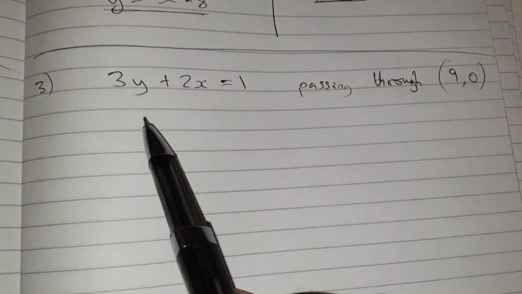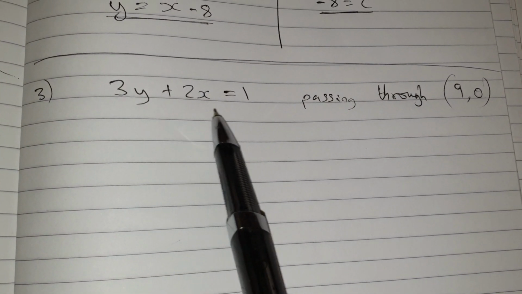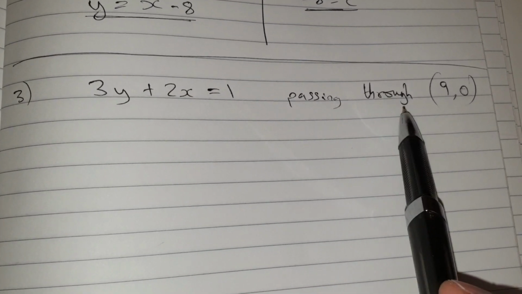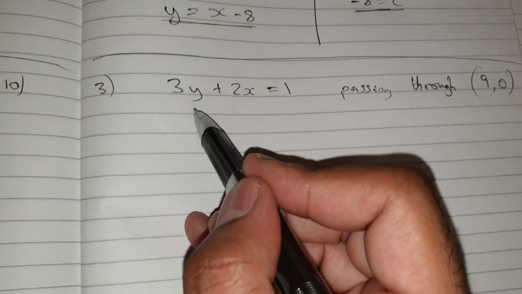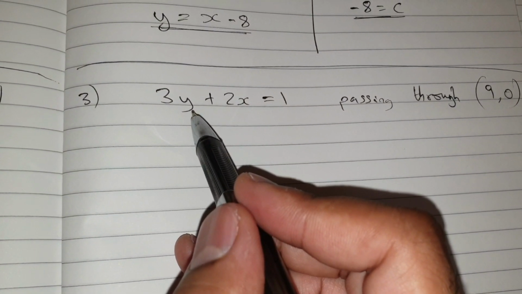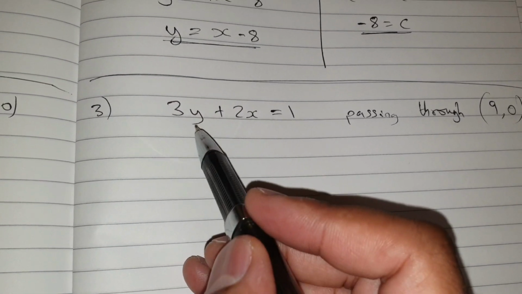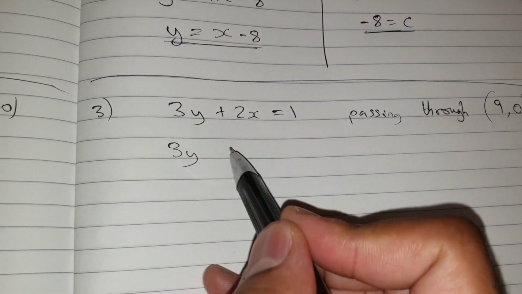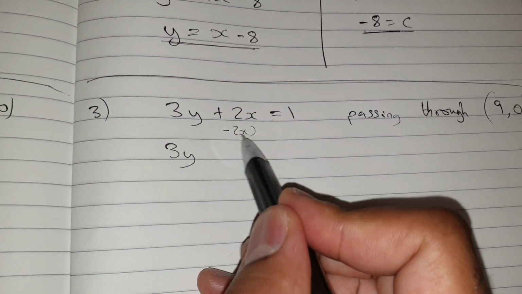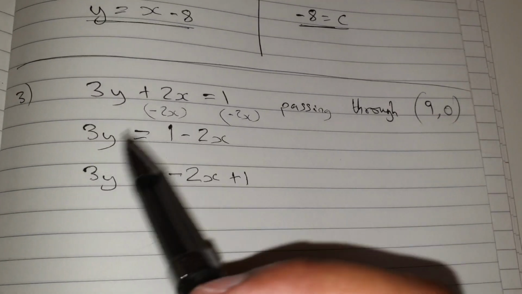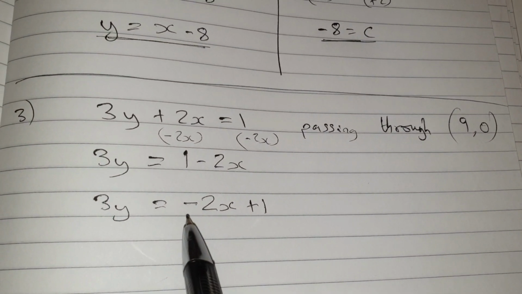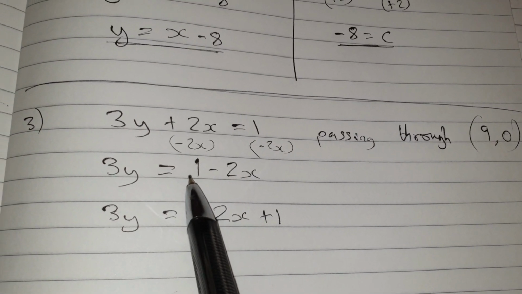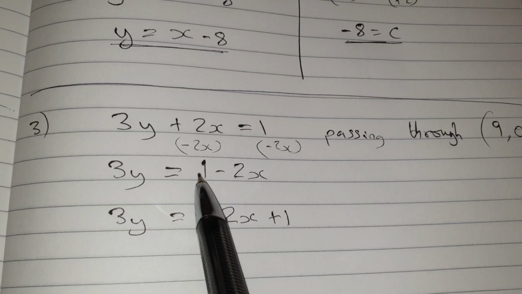Question number 3 gives you the equation 3y plus 2x equals 1 and asks you to find the line parallel to this passing through the point (9, 0). First of all, this is not in the form y equals mx plus c, so we need to do some rearranging. The first thing I would do is move the 2x to the other side. If I subtract 2x from both sides, we get 3y equals minus 2x plus 1. The reason it's plus 1 is because that number is positive. If it was negative, it would say minus 1 there.